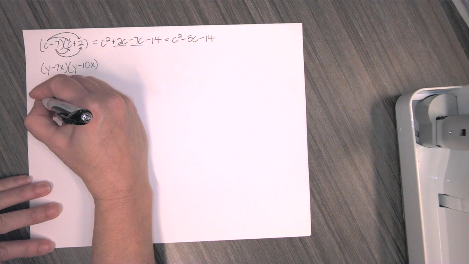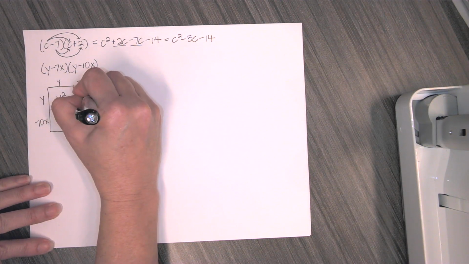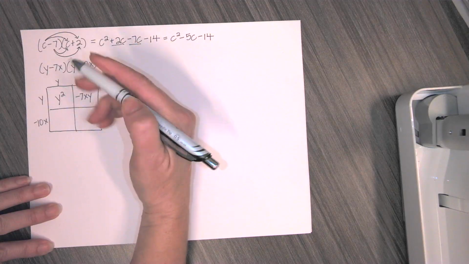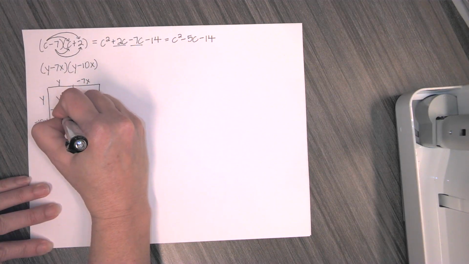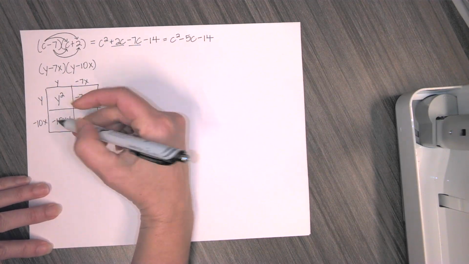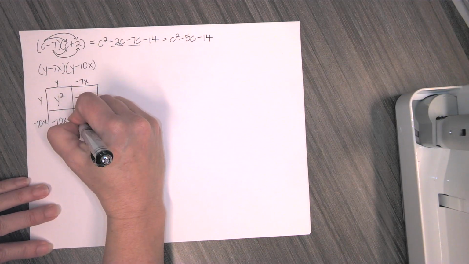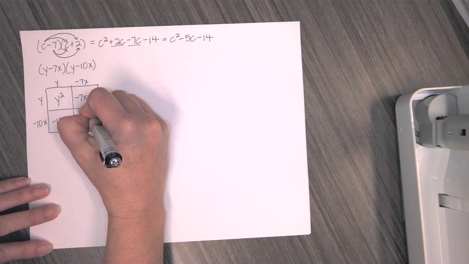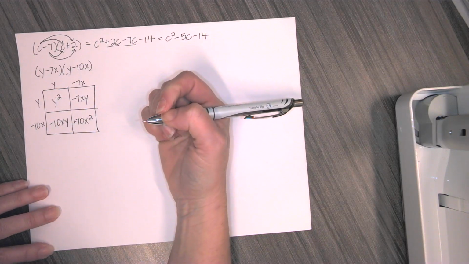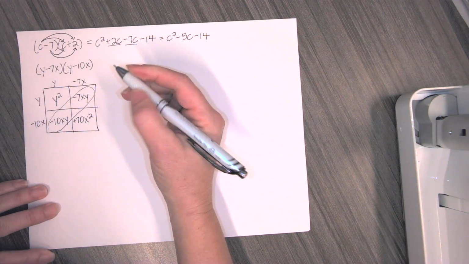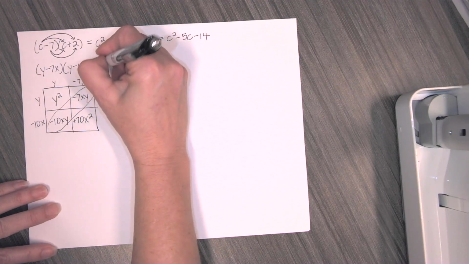Negative 7x times y is negative 7xy. Negative 10x times y is negative 10xy. And negative 10x times negative 7x is going to be positive 70x squared. All right, these are like terms, so we're going to combine those when we write our final answer.